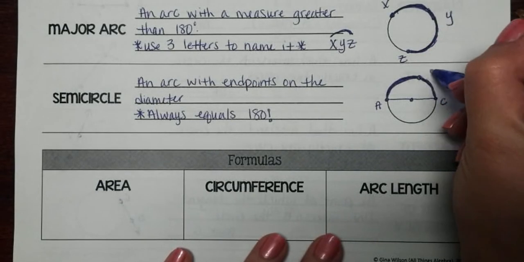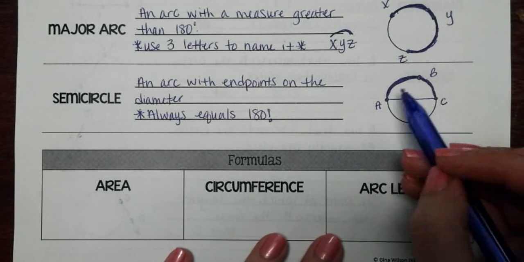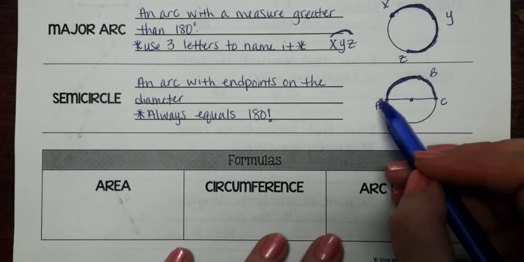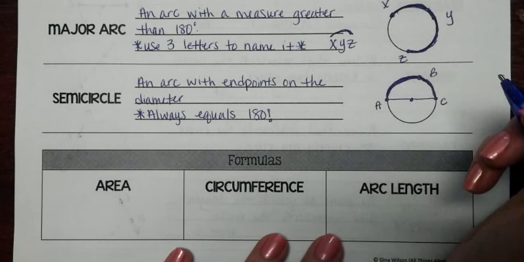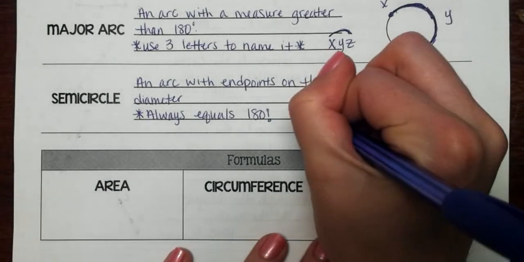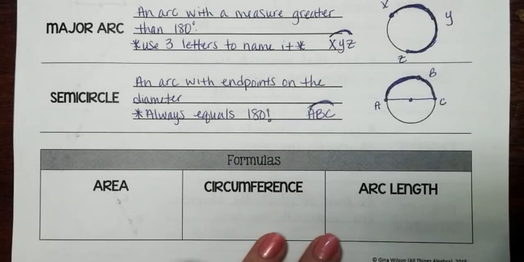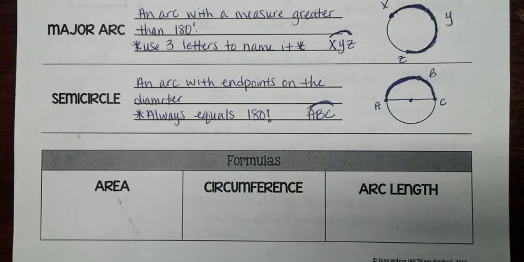I'm going to call it B. So this arc is a semicircle because it only takes up half of the circle. So this arc is called arc ABC. This is my semicircle. Its endpoints are on the diameter. It is going to be labeled with 3 letters as well.